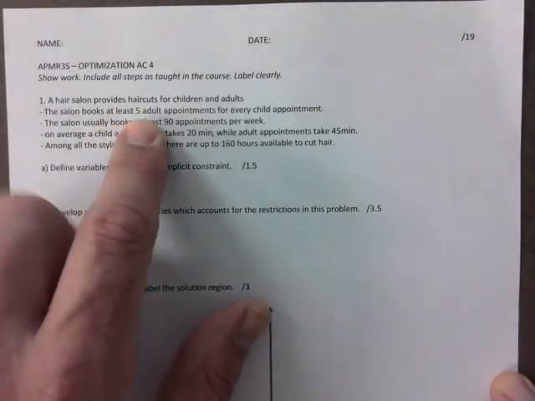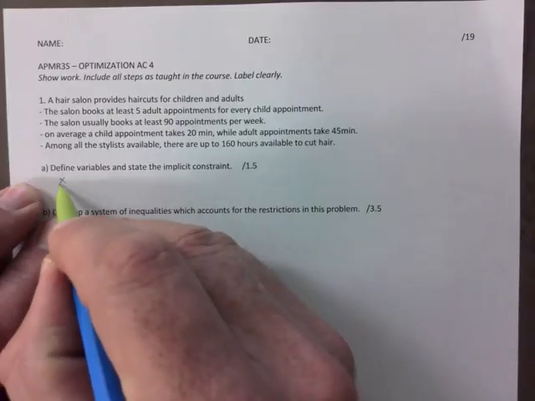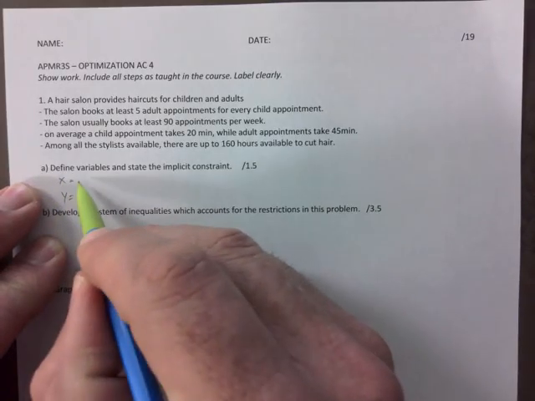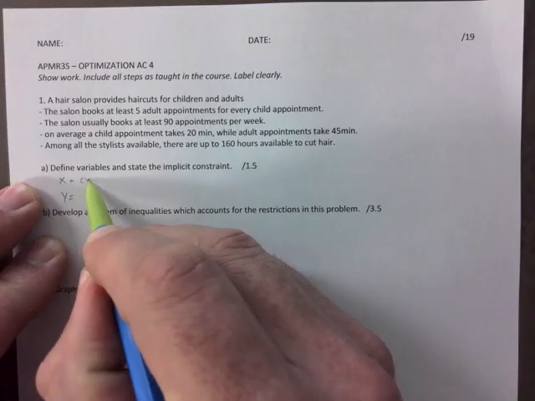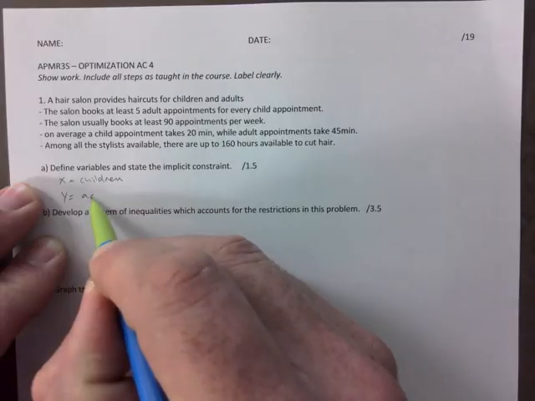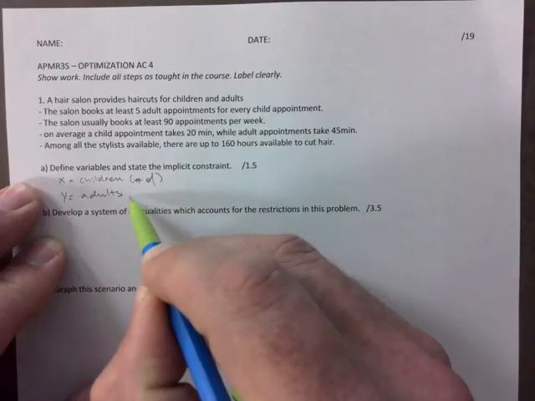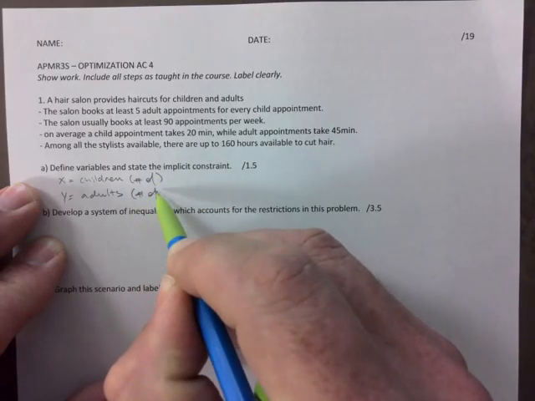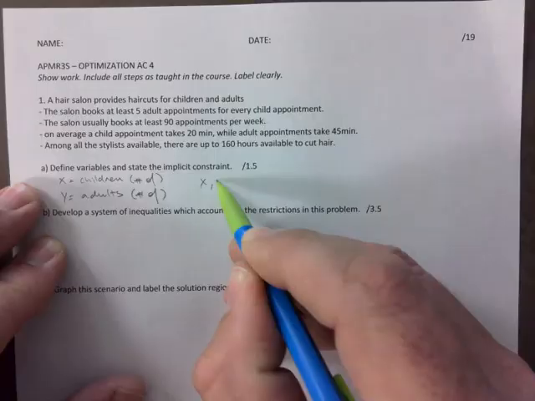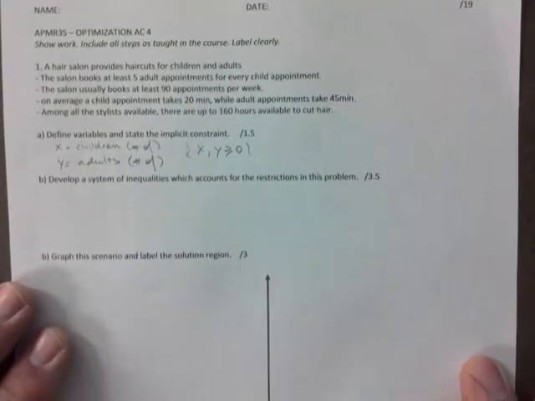So a hair salon provides haircuts for children and adults. Let's define our variables right away. These would be children and adults, right? Number of cuts, right? X and Y is greater than or equal to 0. Okay.